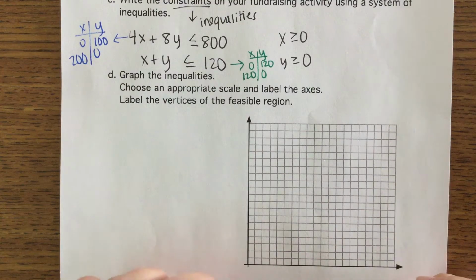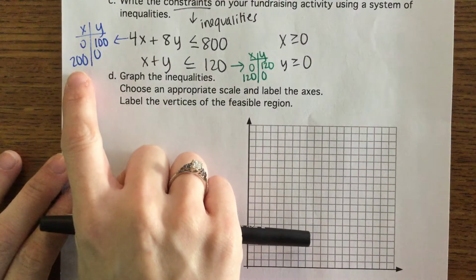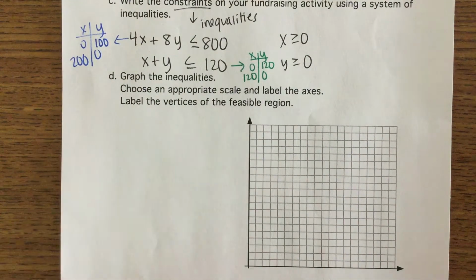Is there 20? Yeah? Okay. The highest x value we have to go up to is what? 200. 200 is the highest x value. If I have 20 boxes and I need to go up to 200, what am I going to count by? Tens.